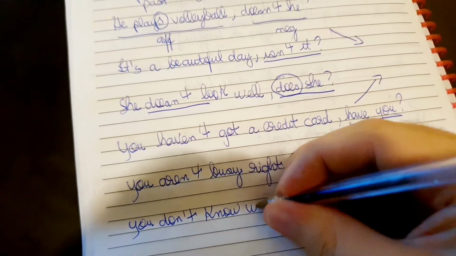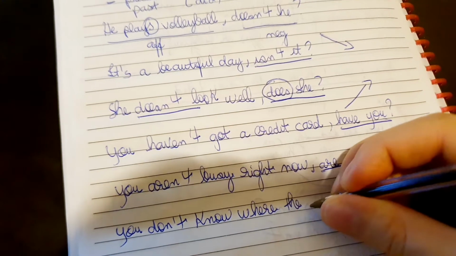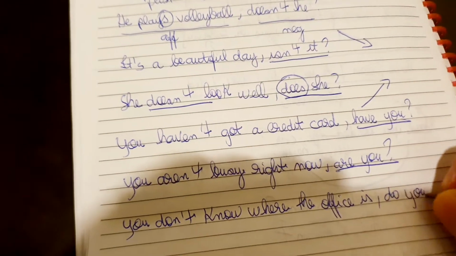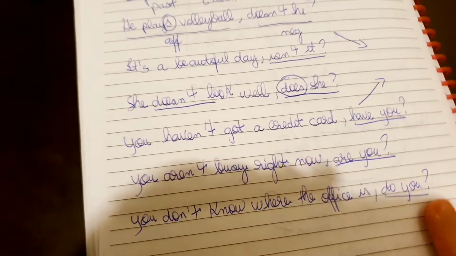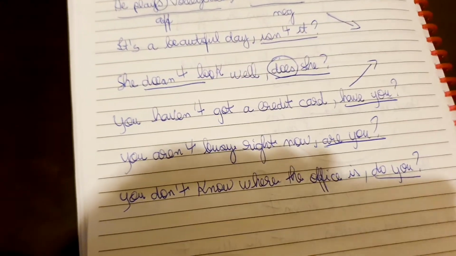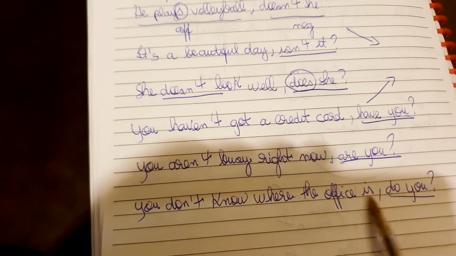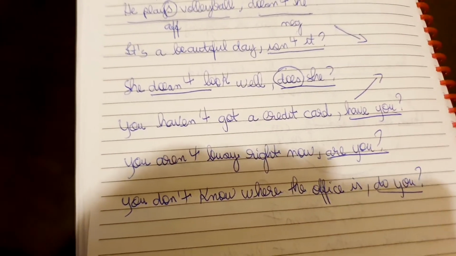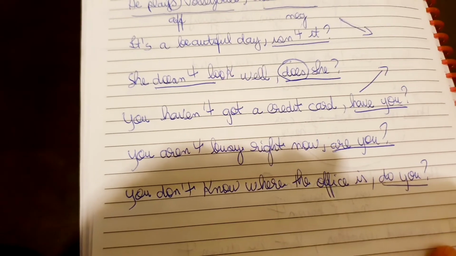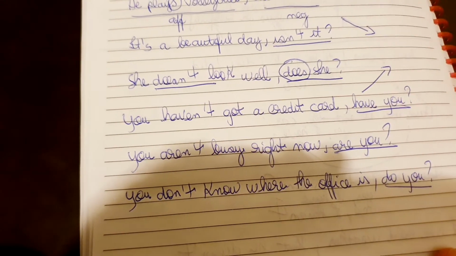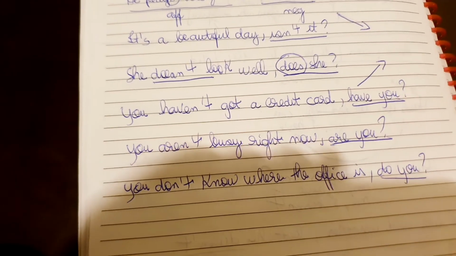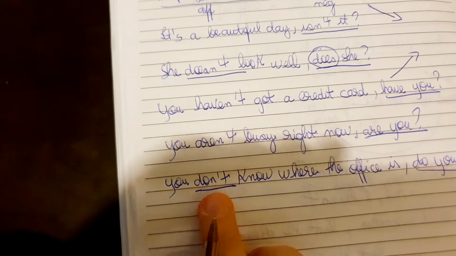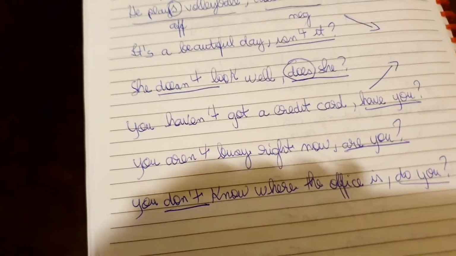You don't know where the office is, do you? Here, I'm not sure whether you know or not. It's not a confirmation question, right? As a matter of fact, it's quite possible that you don't know where the office is. You don't know where we are going, do you? Right? You seem to be lost for some reason. So, you don't know, do you? So you use don't, do, okay?